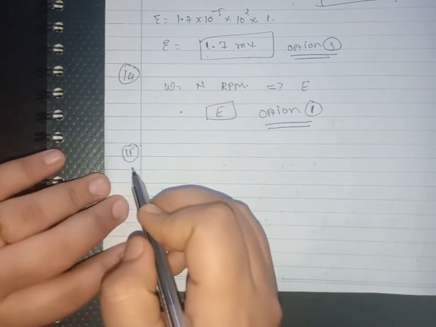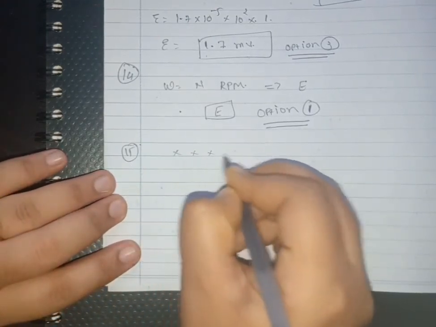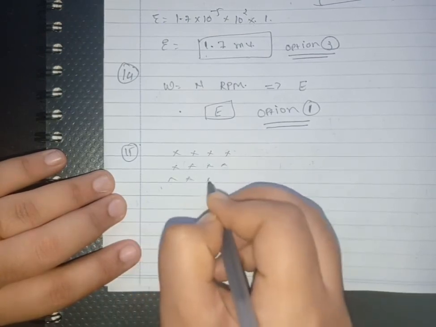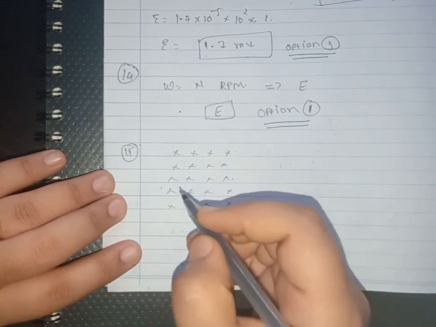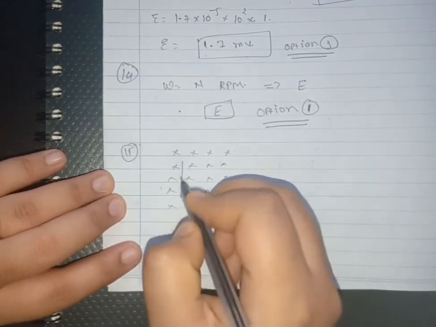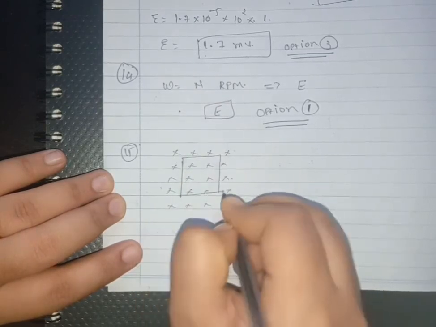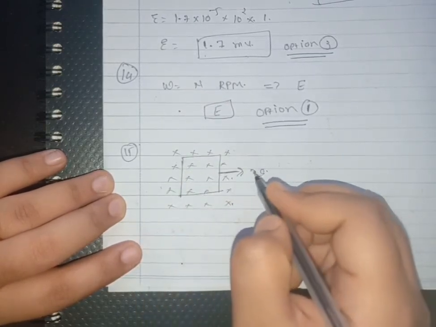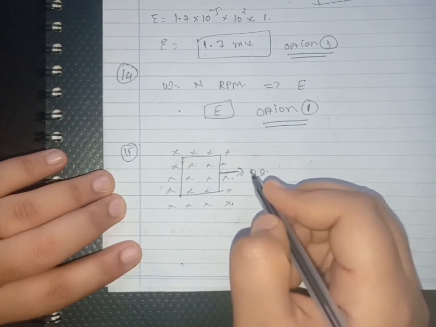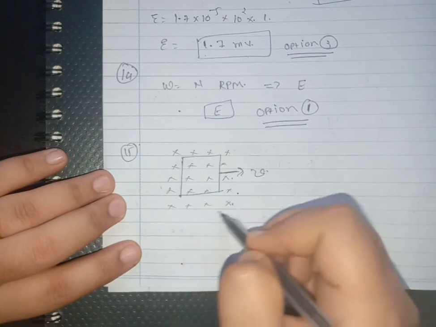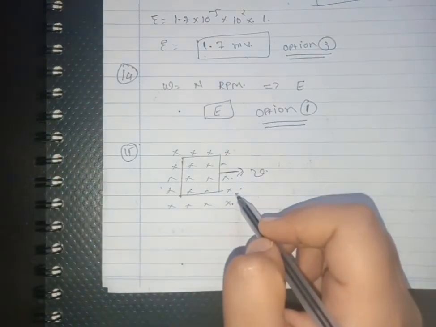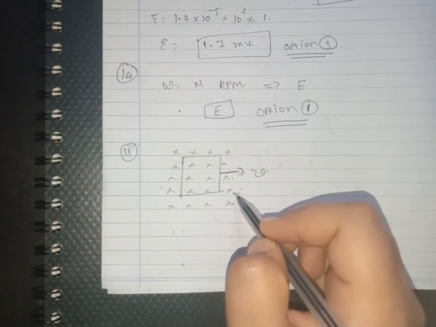In question number 15, a conducting square loop of side L and resistance capital R moves in its plane with uniform velocity V as shown in figure. A magnetic field induction B, constant in time and space, pointing perpendicular to it and into the plane of loop, and the magnetic field exists everywhere. We want to find the current flowing through it.